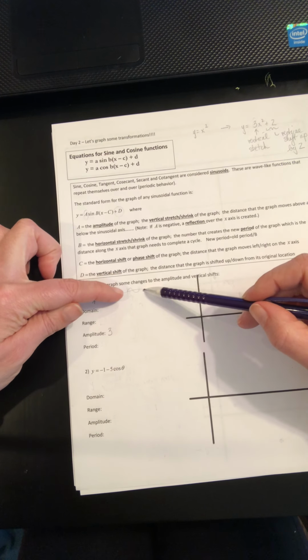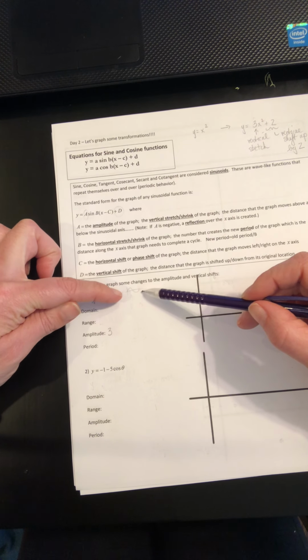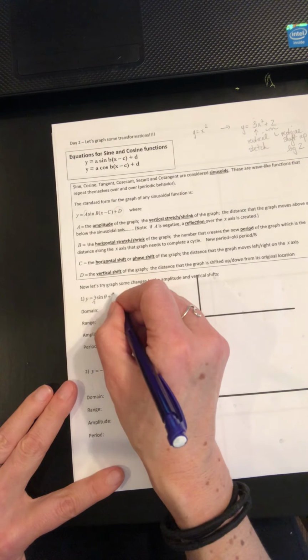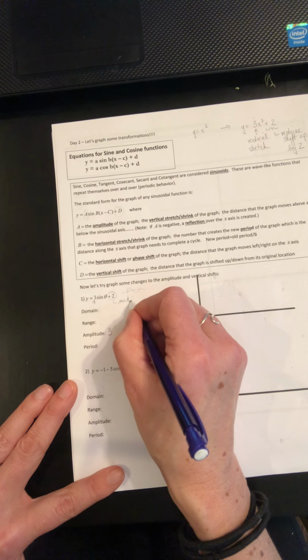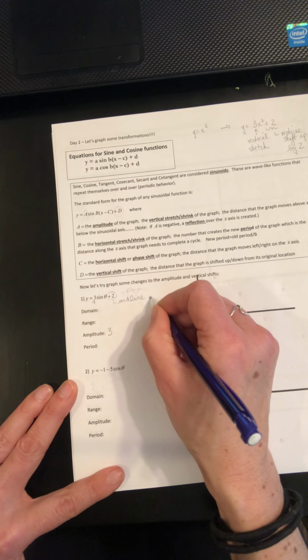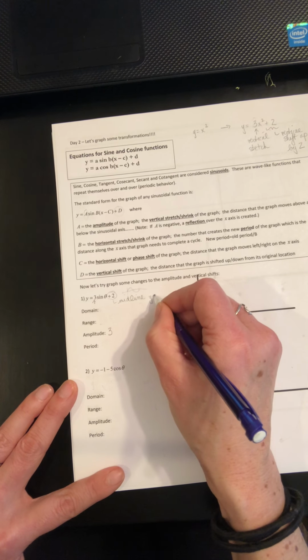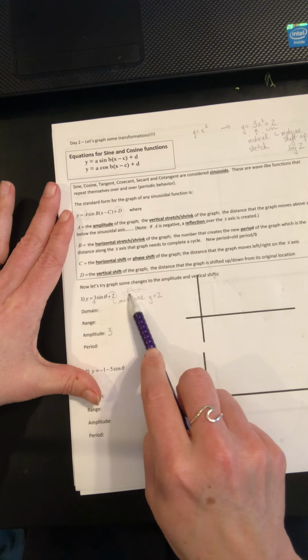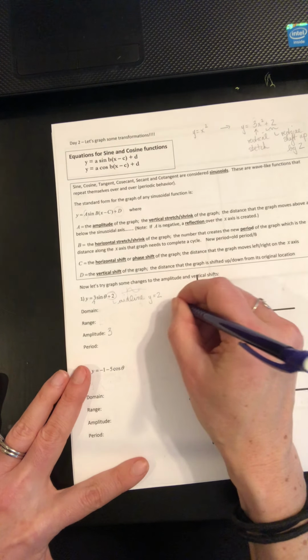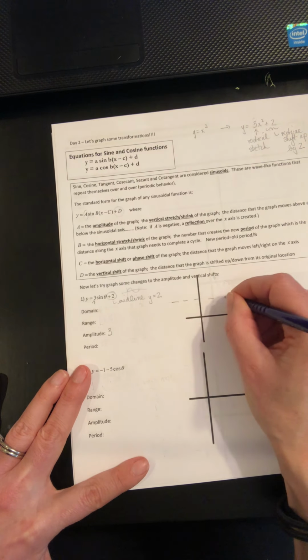Then this plus 2 is going to take this whole graph of sine, this little sketch that I have, and shift the whole thing up. Basically, it's going to change your midline. So now you're going to have a midline, or a sinusoidal axis, that's a fancy word for it, of y equals 2. Now, what does this look like? Well, I'm going to take this whole entire graph and shift this axis up to y equals 2. So I'm going to draw in a new axis.